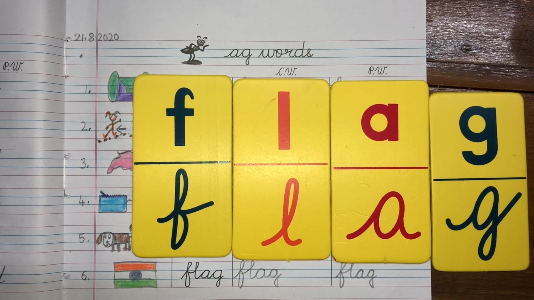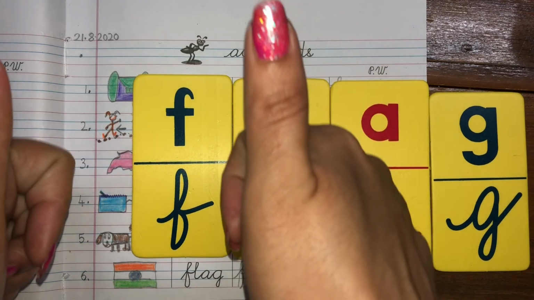Flag. Well done, children. Practice your words with alphabet card. All the best.